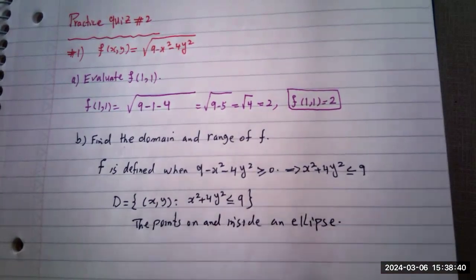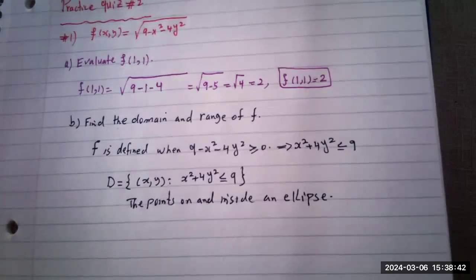So as soon as you give us this domain set notation, we are going to be happy. So that would be the domain of the function. Any question?